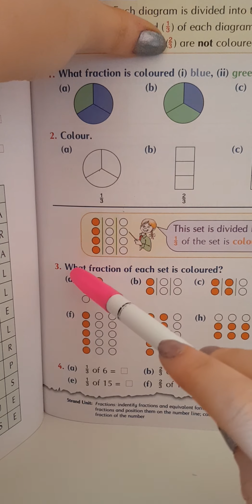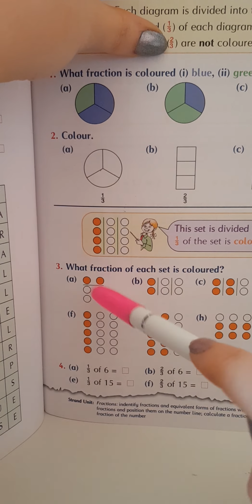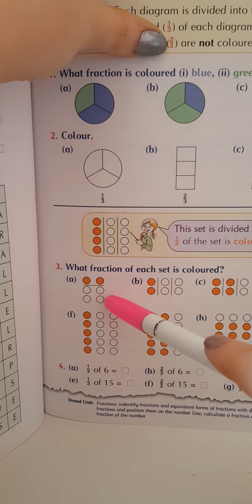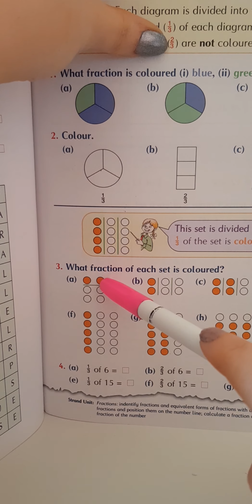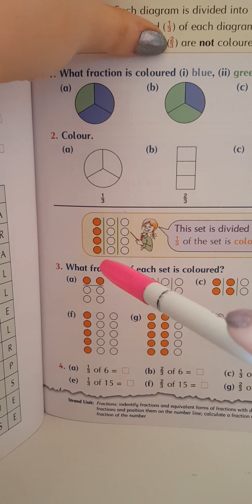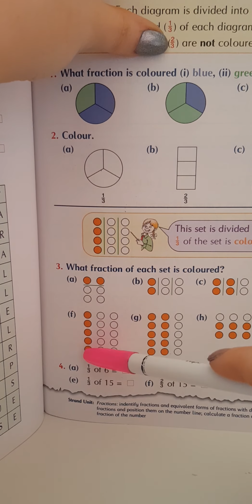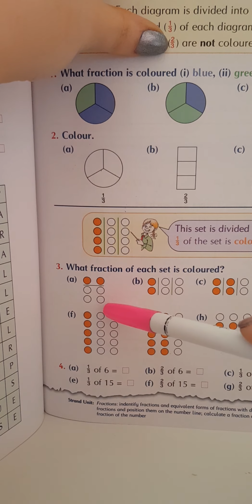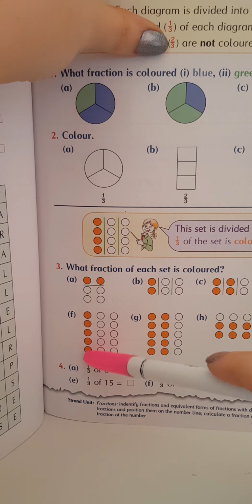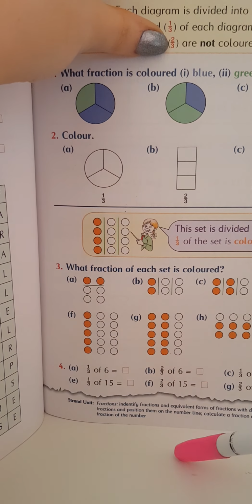Down here, this is 1 part, this is 1 part, this is 1 part. So again, 1 part out of 3 altogether is coloured in. Now they put the line in here to divide it for you and show you that's a part, that's a part, that's a part. But even without the line, if you look down here at a bigger one, you can see that's a part. So is this. So is this. And they all match exactly. So you can see that 1 part out of 1, 2, 3 parts, or 1/3, is coloured in.